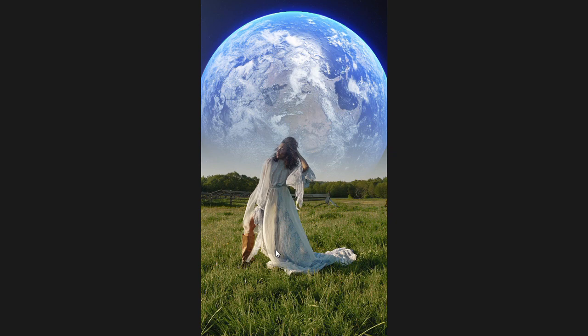Alright guys, and that's how we can create epic or fantasy sky on CapCut. I hope this tutorial will be helpful for you.